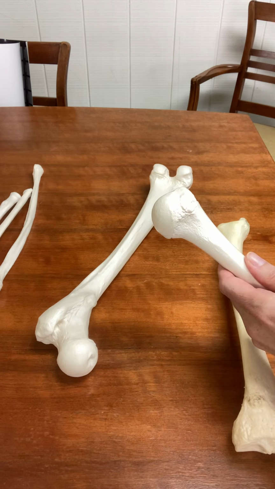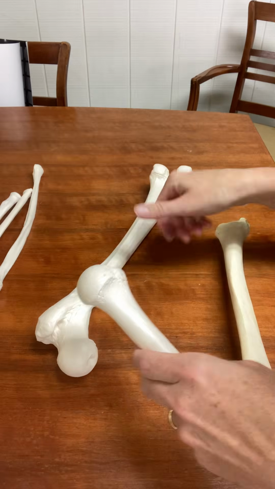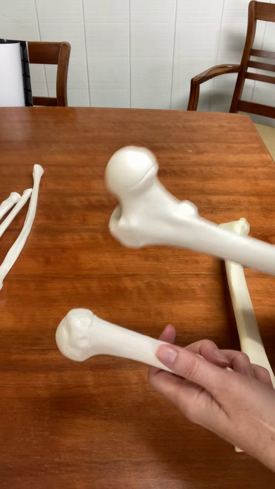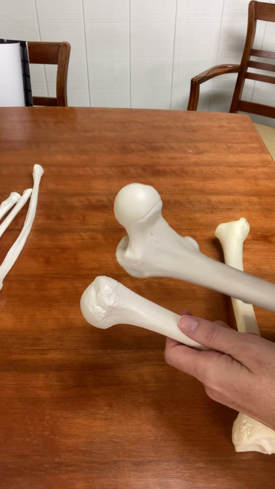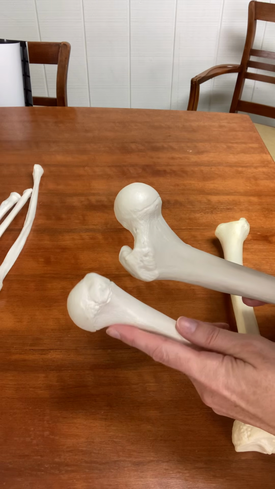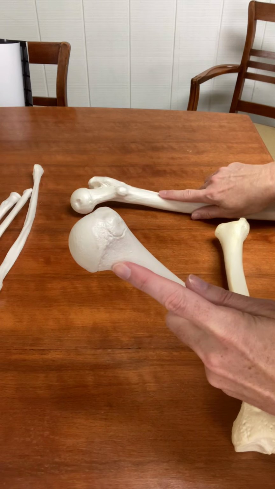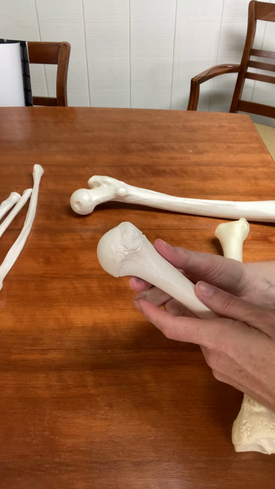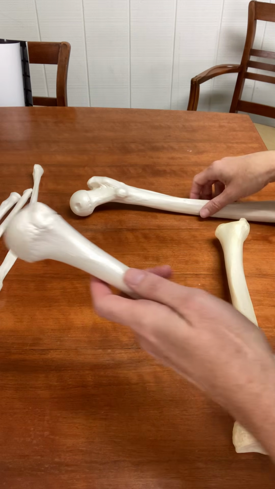It doesn't have a neck there. So that's the difference between the femur and the humerus. The round head, skinny neck on a femur, round head and kind of no neck on the humerus.